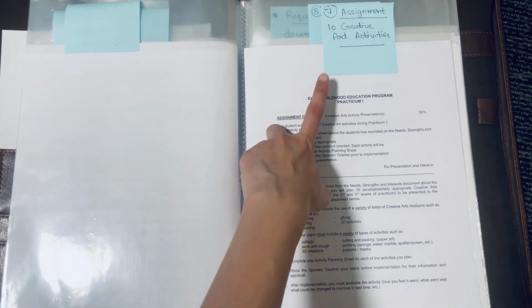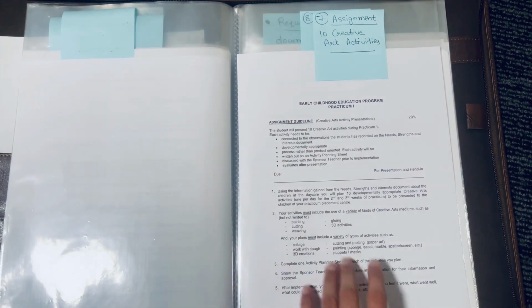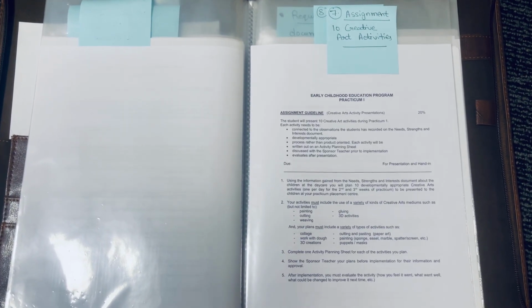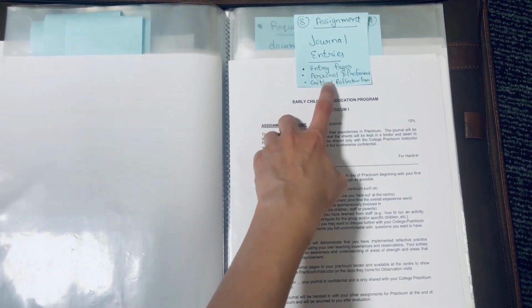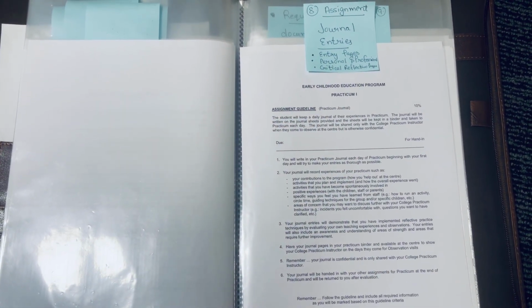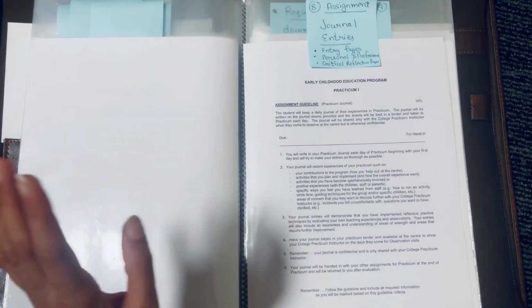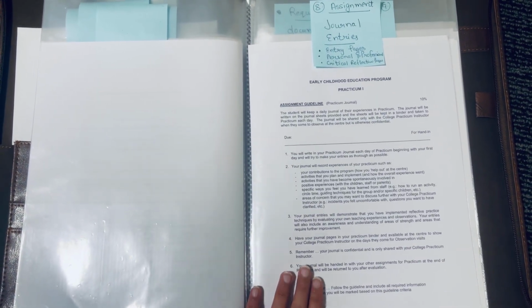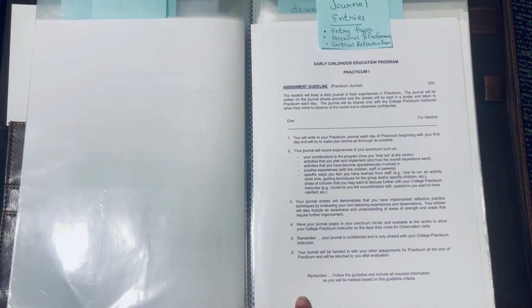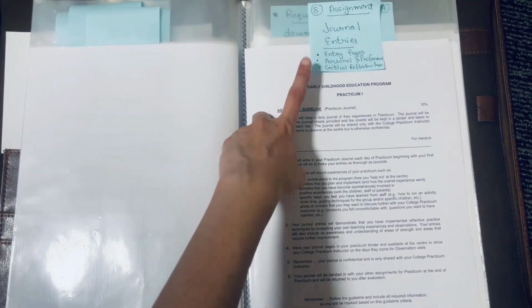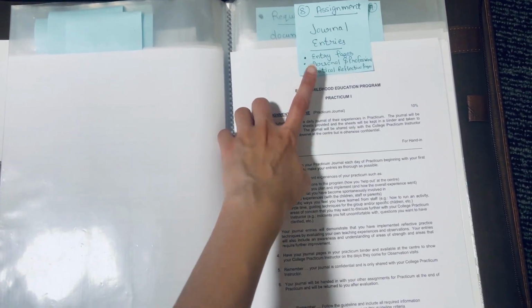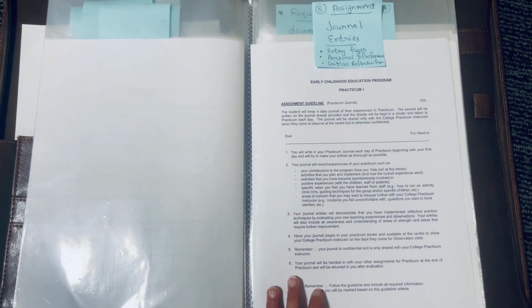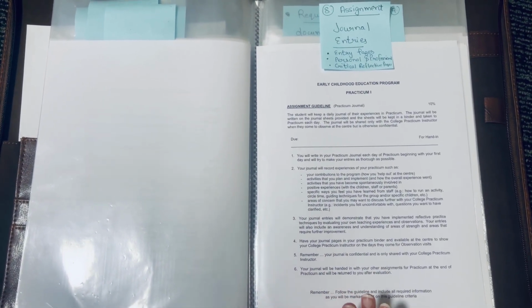And then the 7th is assignment 10 creative art activities guidelines. And then 8th, journal entries, which has 3 different things. The first one is entry pages. For these I have all the instructions about the journal entries. And then the personal and professional goals, which I'm going to do in my journal entries, and then the critical reflection pages. I have included all this in this section.